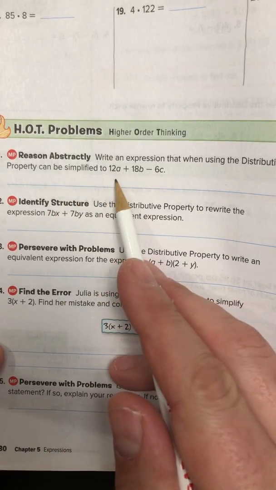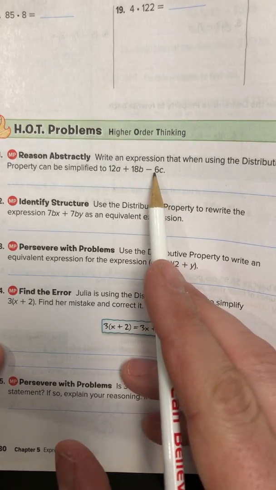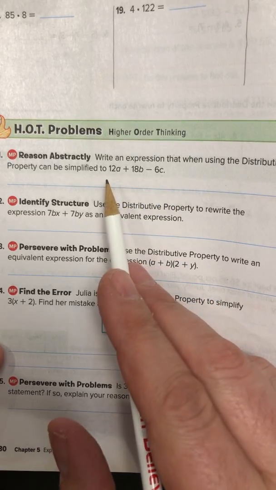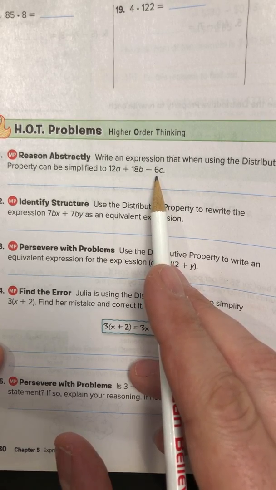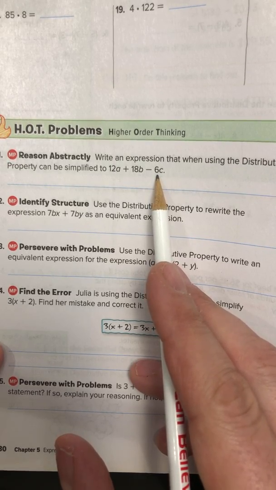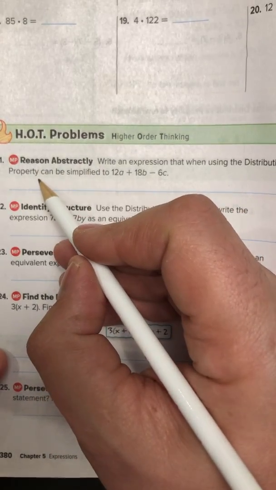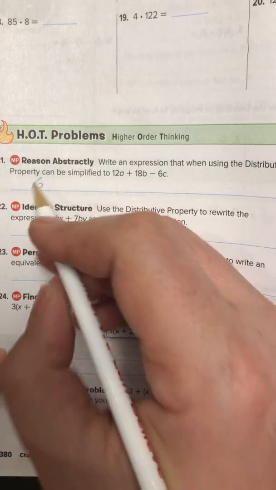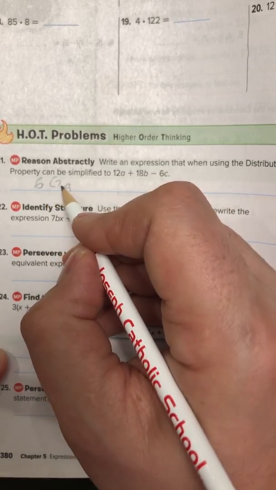So 12a plus 18b minus 6c. We're going to factor out. What do all of these things have in common? 12a, 18b, 6c. They all have a factor of, well, I could say 2, I could say 3, I could say 6. So if I took a 6 out of all of those, what am I left with? 2a, because 6 times 2a is 12a.